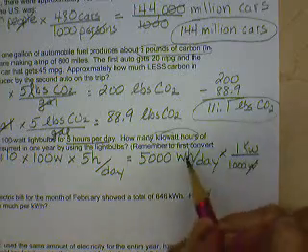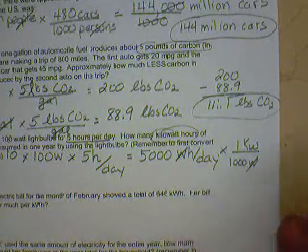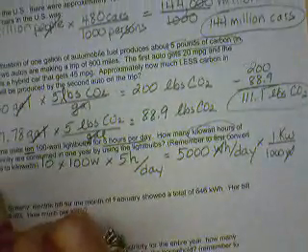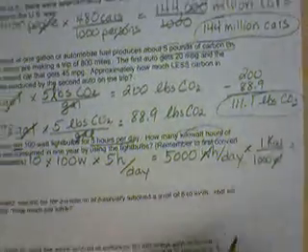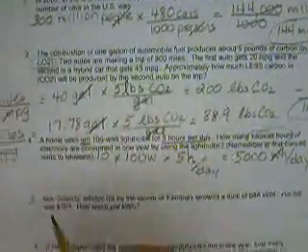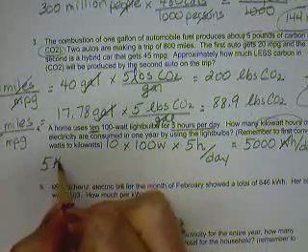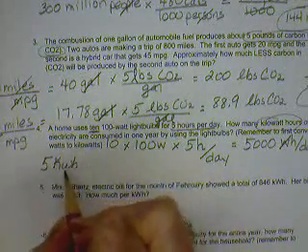And so now our watts cross out, and now you have 5,000 divided by 1,000, and that's going to give you 5 kilowatt hours per day.